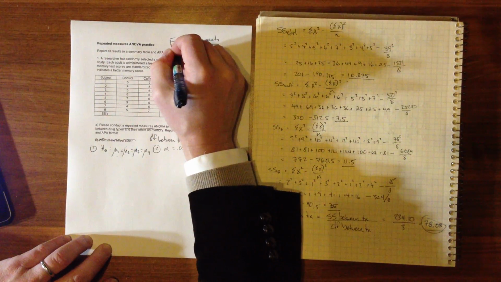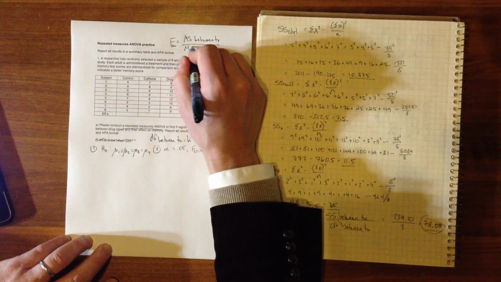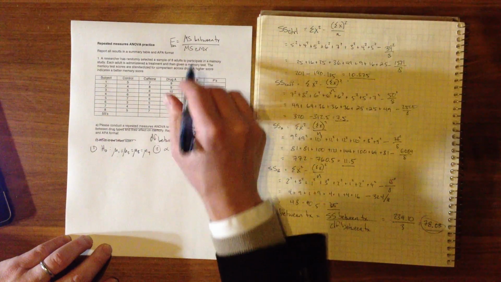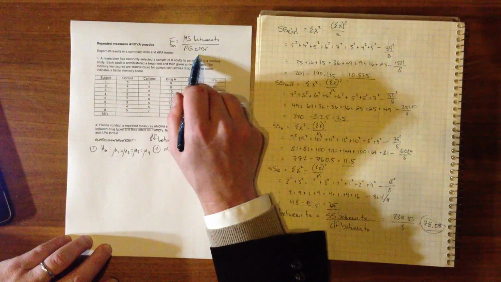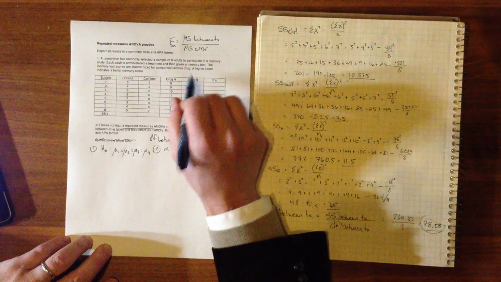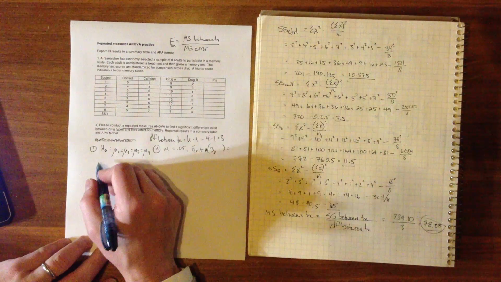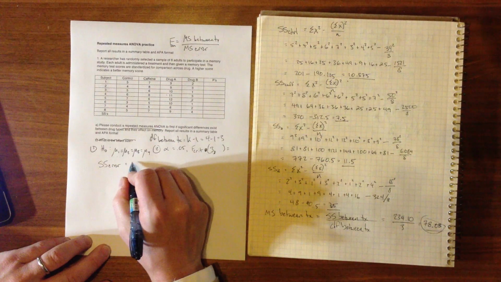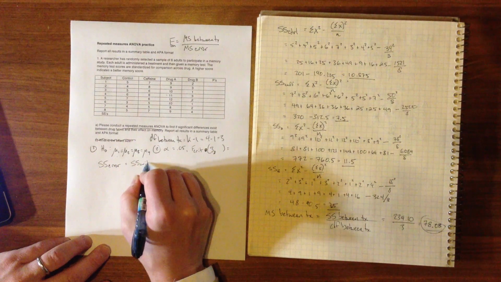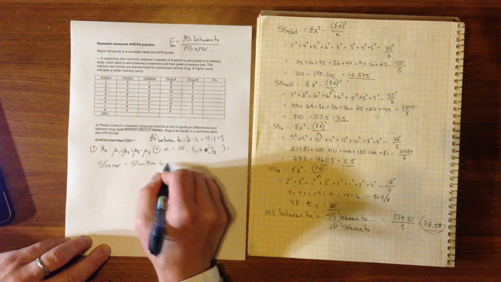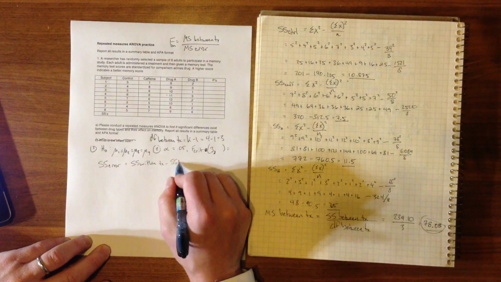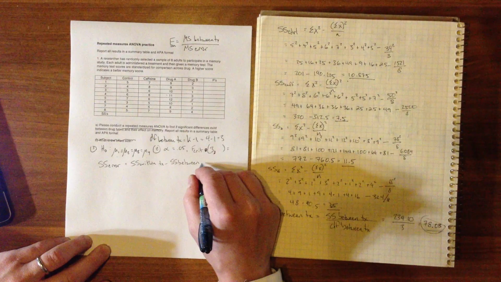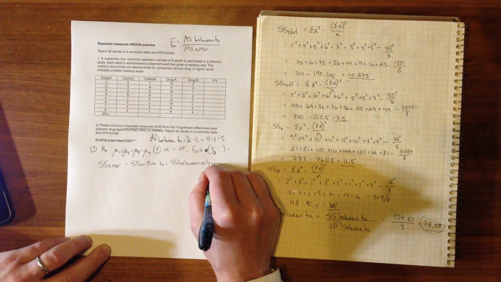But in the repeated measures analysis of variance, you don't divide by MS within treatments, you divide by MS error. And you get MS error by dividing SS error by DF error. And SS error you get by subtraction. SS error is going to equal SS within treatments minus SS between subjects.